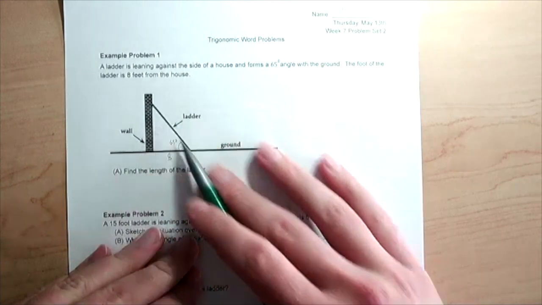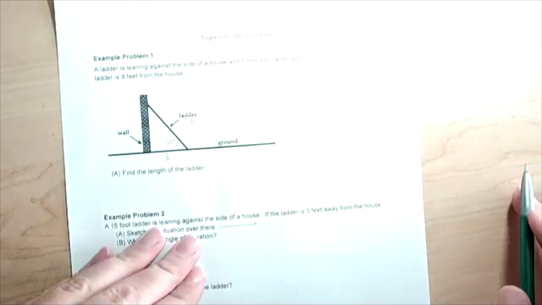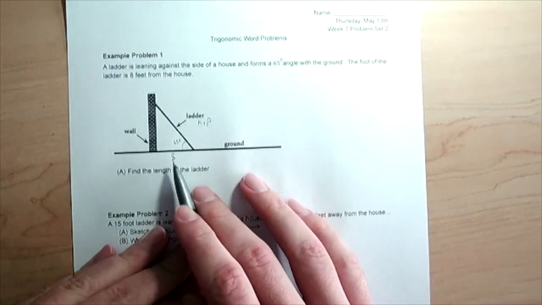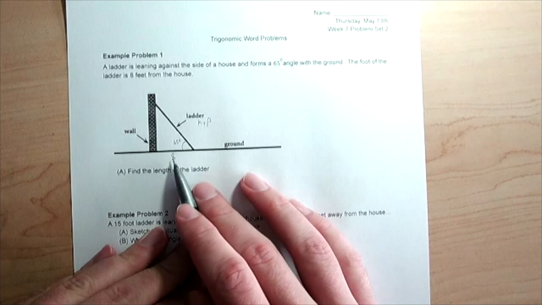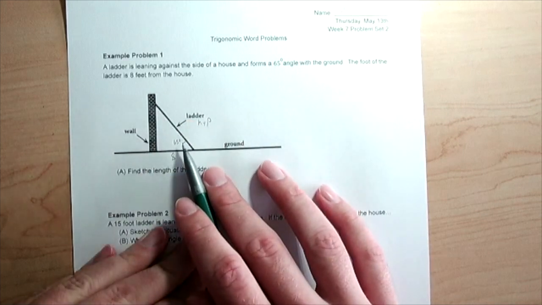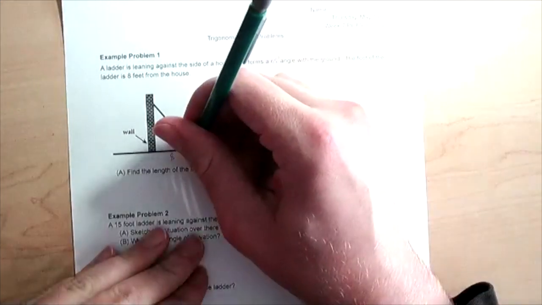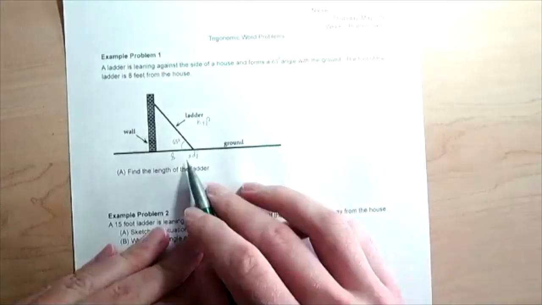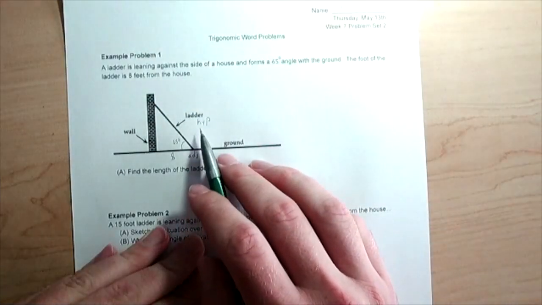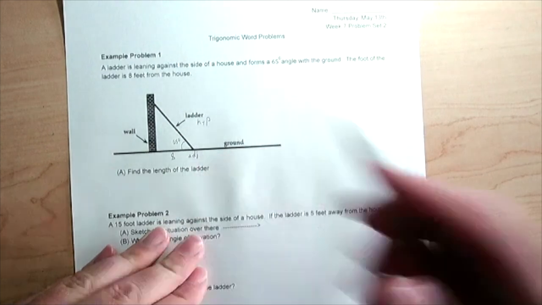The ladder is the hypotenuse, because it's the long side. The 8 that we know is the adjacent. And if this is the angle, the opposite is the wall. So this has to be my adjacent. I know the adjacent, and I'm trying to solve for the hypotenuse, so I'm going to use cosine.